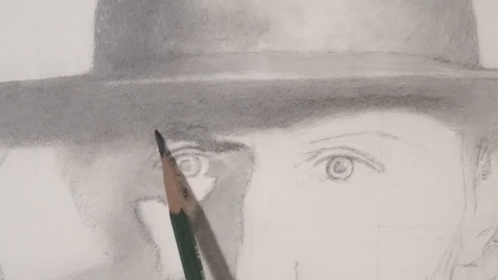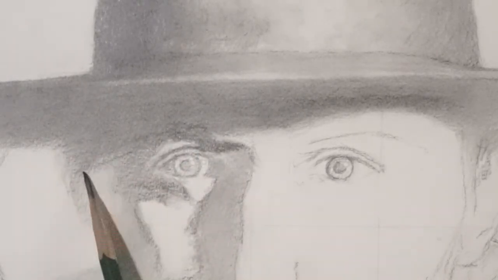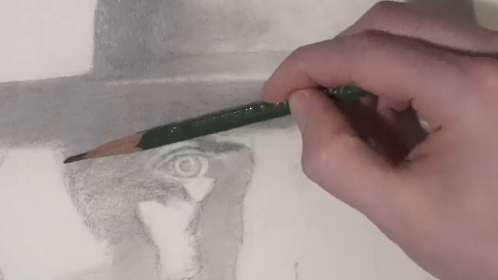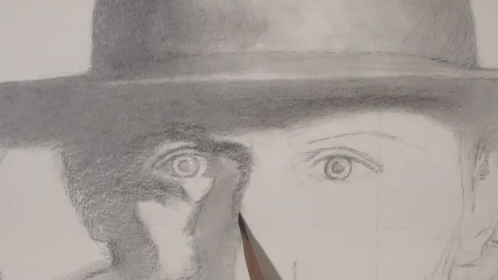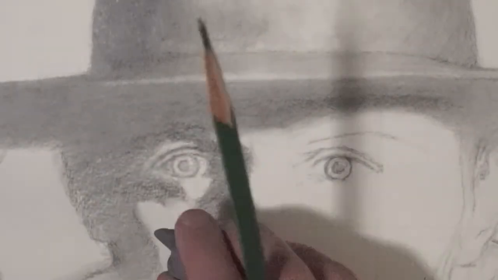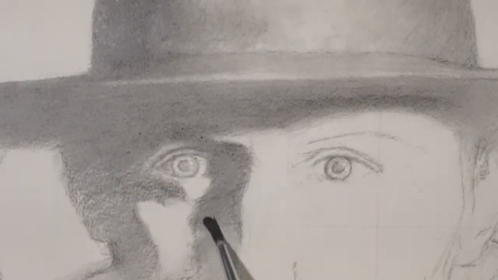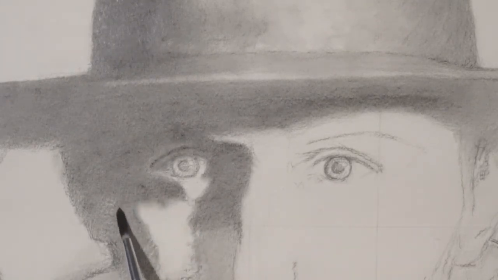I'm moving on to the eye now. One of the reasons that I kind of flew through that hat was because I'm not all that concerned with it. It's not really an important part of the portrait. It's kind of a secondary detail. I'm much more concerned with the facial features. And so this is where I'm going to really dig in and spend some time getting real accurate shading.